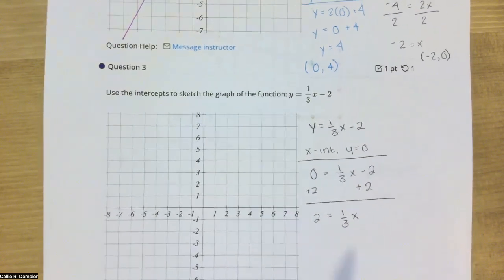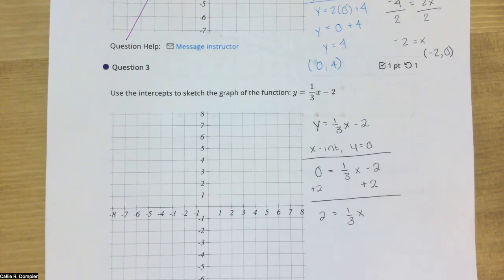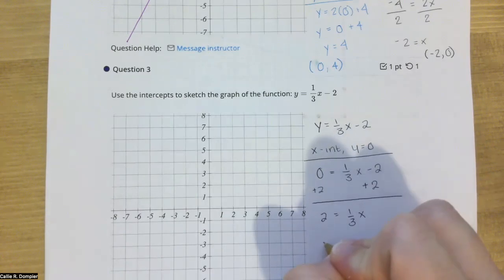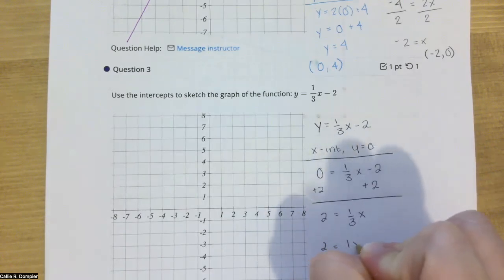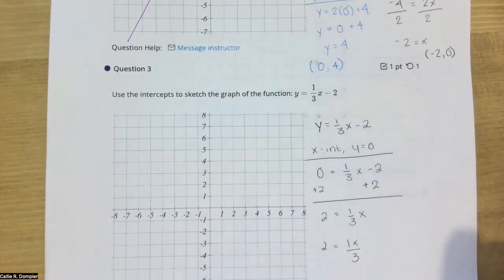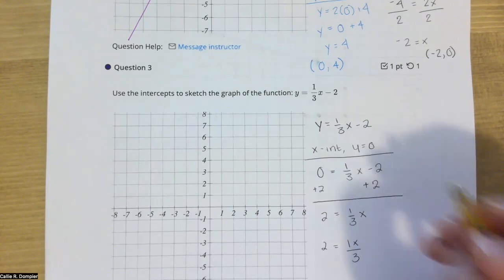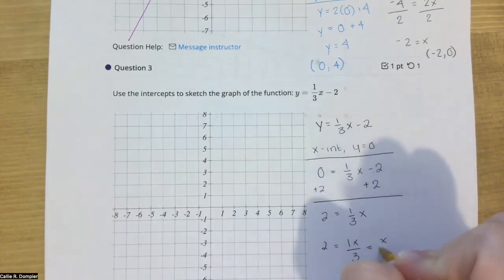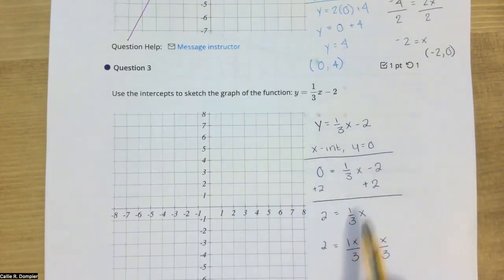1/3 x. How do I get rid of being multiplied by 1/3? We can divide by 1/3. We can also think of this as 2 equals 1x over 3. Remember how we saw that those are exactly the same? And that's actually 2 equals x divided by 3. So it's just x is being divided by 3 here.